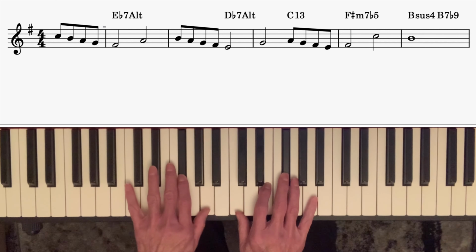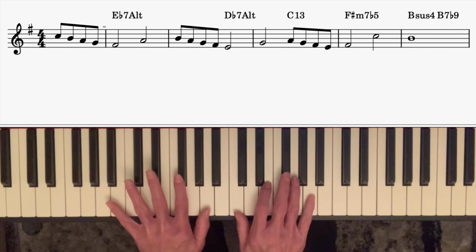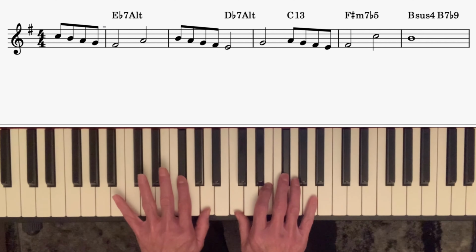Now, the piece begins in E minor, and what I've gone to there is F sharp minor 7 with a flattened 5th, which is just chord 2 in E minor, leading me to chord 5, B7. I don't go straight on to B7 though, I put a suspension in there.